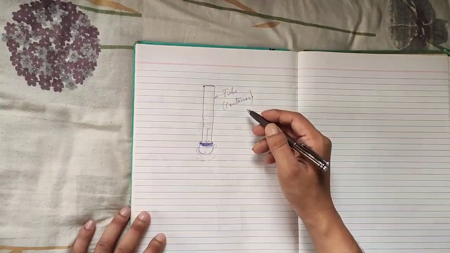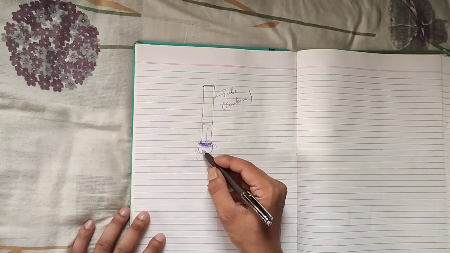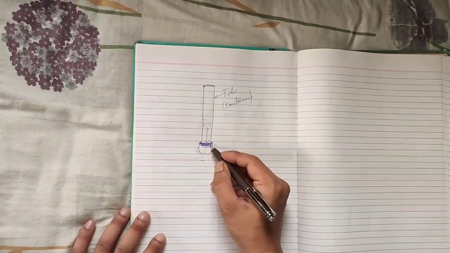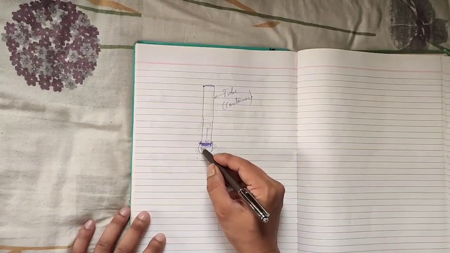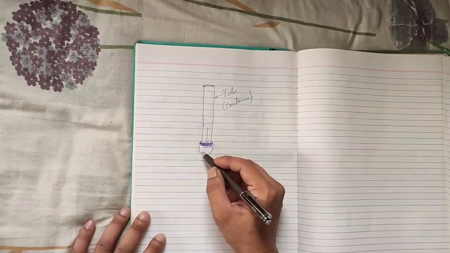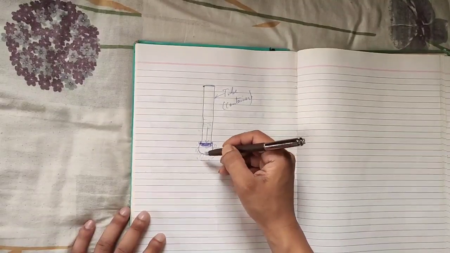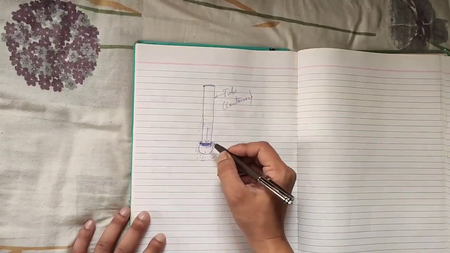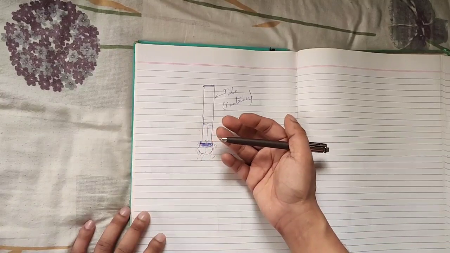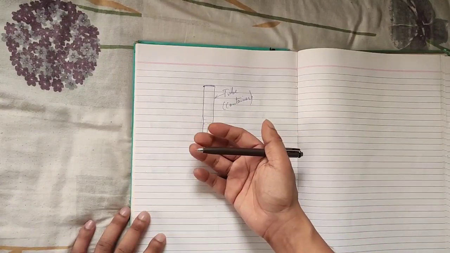However, now it is having no bottom. So what is the bottom for this water? The bottom is actually the rubber balloon. So it is applying pressure on the rubber balloon instead of the container, because this container is hollow. There is no bottom to the container.